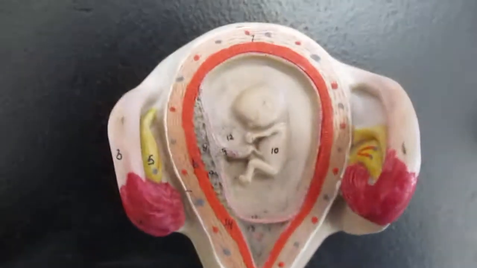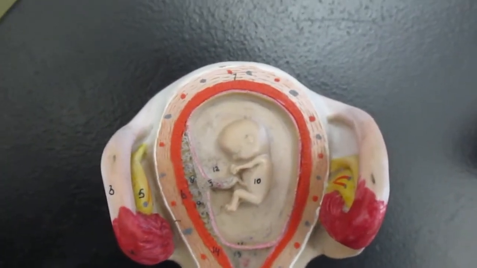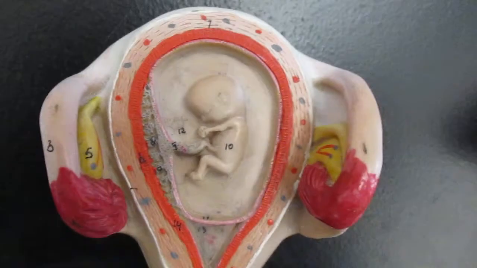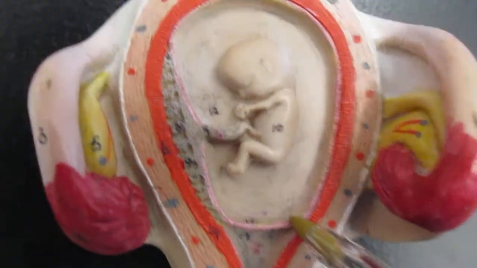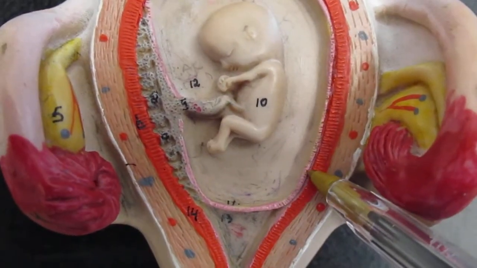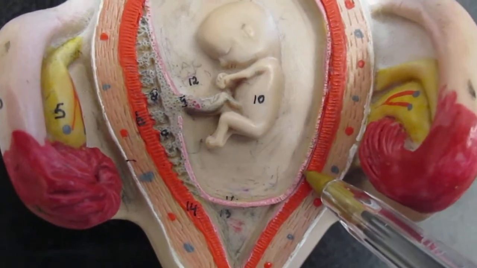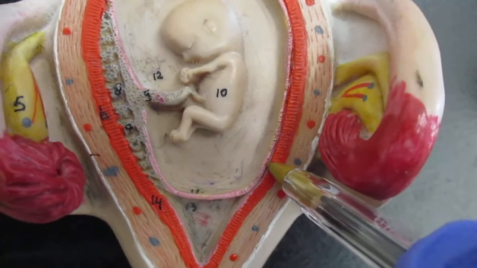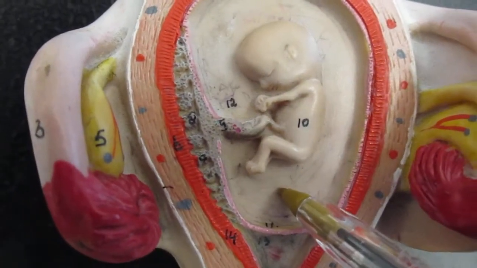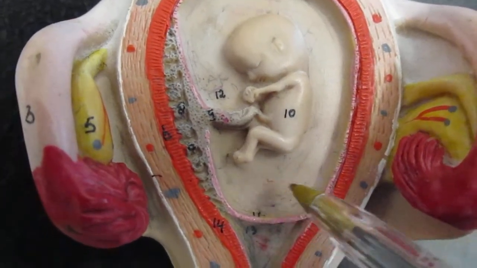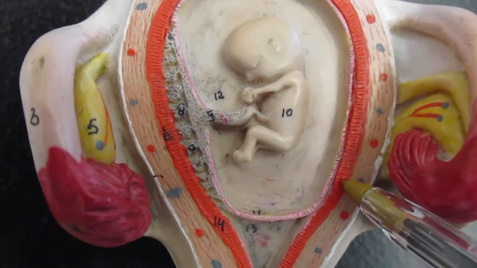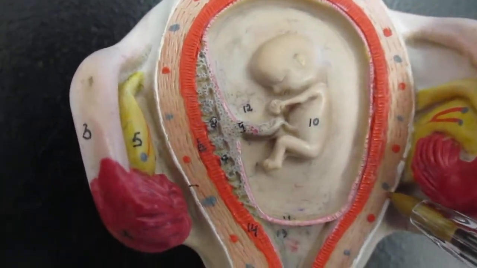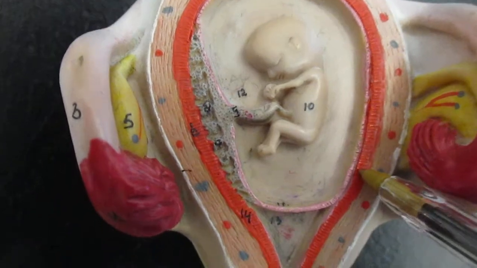And then right over here we can see that you have your pink structure here. That would be the amnion. This would be the amniotic cavity right here inside. And then this right here in red would be the endometrium.